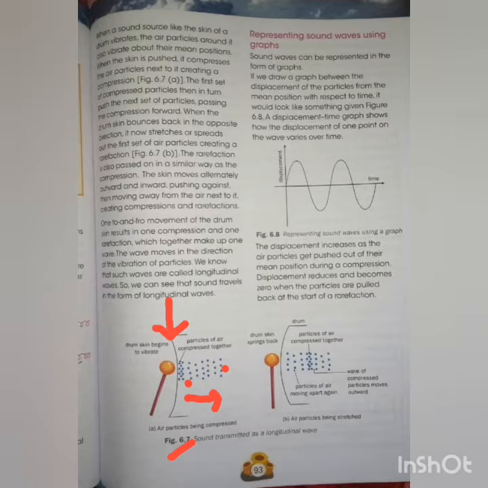Just imagine a row of cycles standing. When one cycle is pushed, it hits the other cycle next to it, then the other, like that. The first set of compressed particles in turn pushes the next set of compressed particles, passing the compression forward.